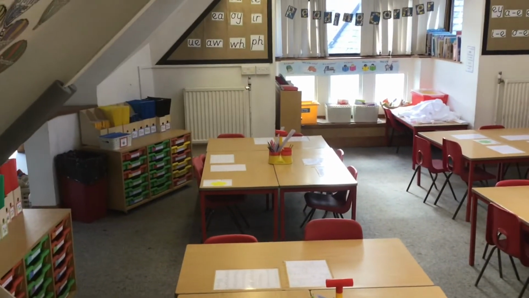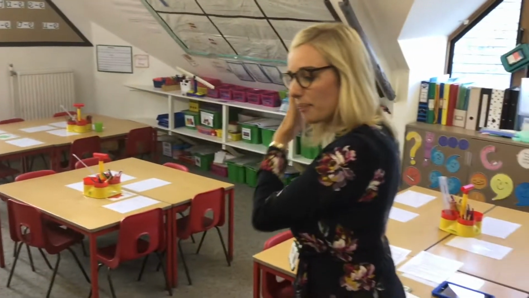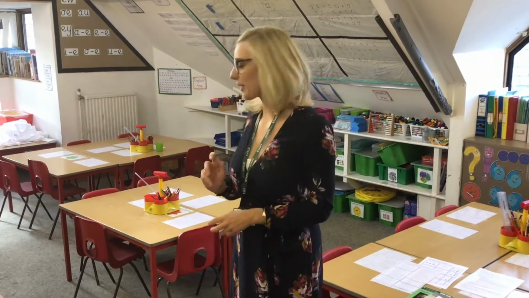Children are sat on mixed ability tables. Sometimes I work with this table quite a lot. Sometimes they sit with their friends. We're just getting to know them at the moment, and then tables might change depending on their abilities. Okay, come with me.